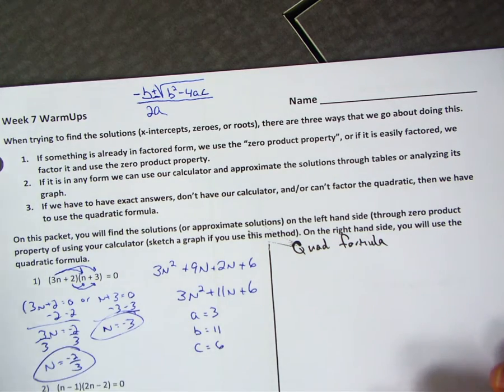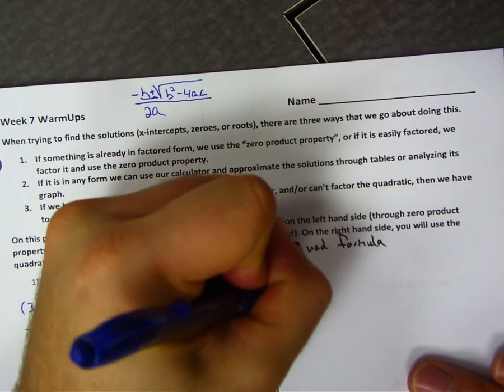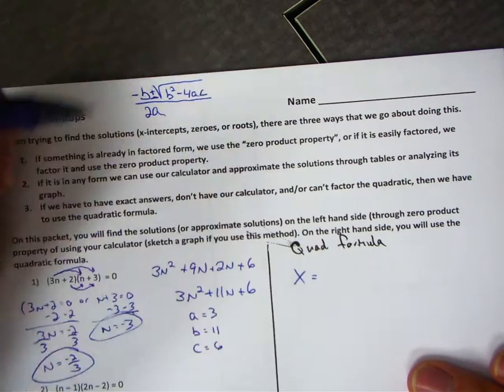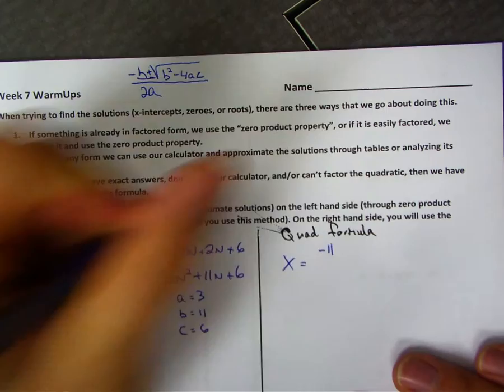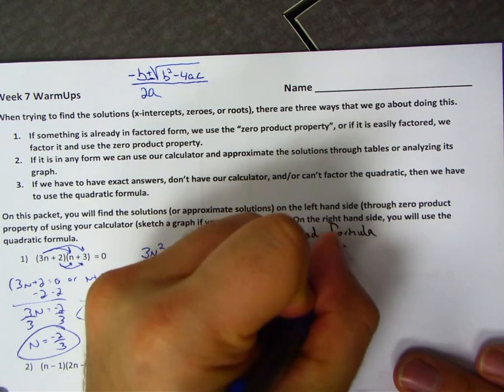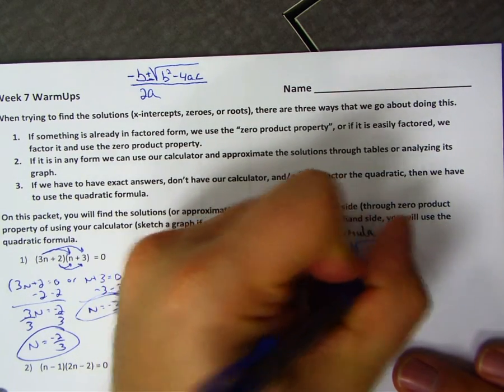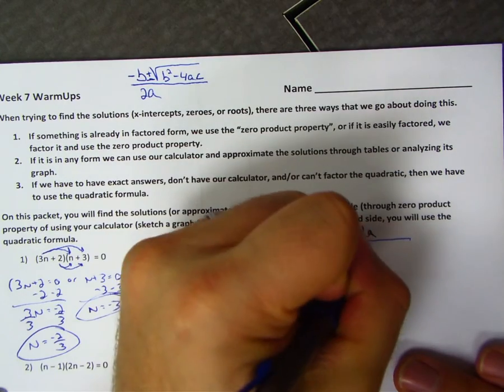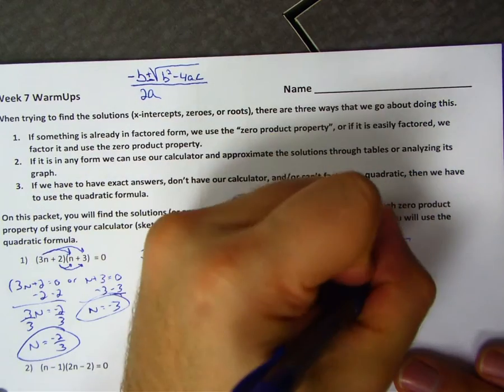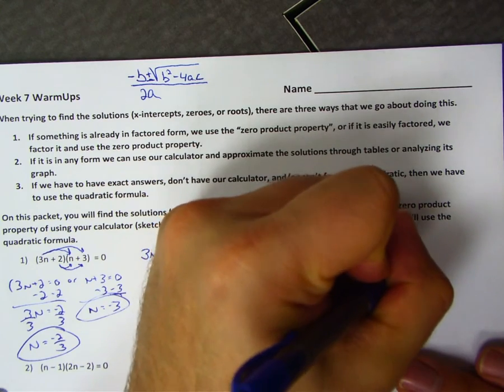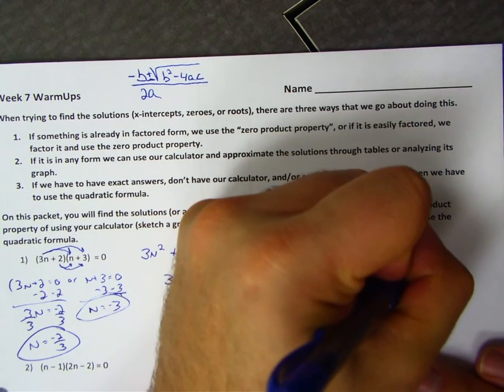So let's actually do the quadratic formula for this one. So I'm going to say x equals negative b, and b in this case is 11, so negative 11 plus or minus the square root of b squared, so 11 squared, minus 4 times a times c.